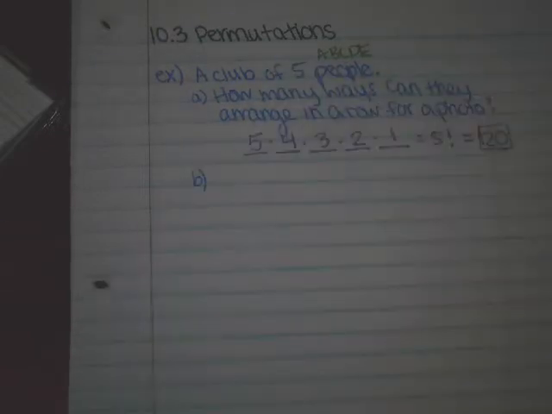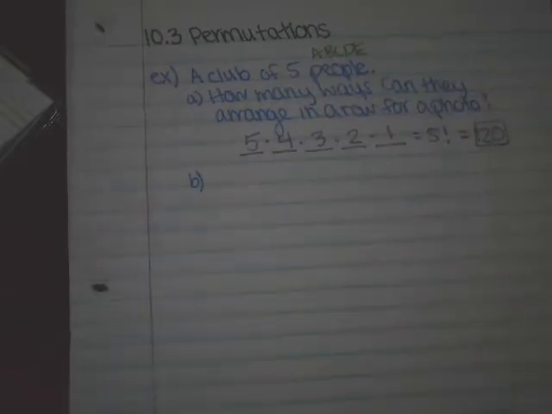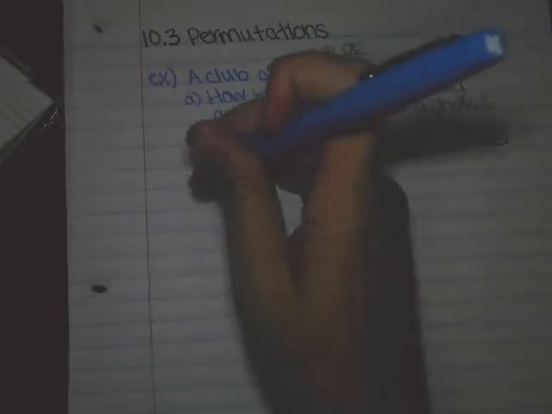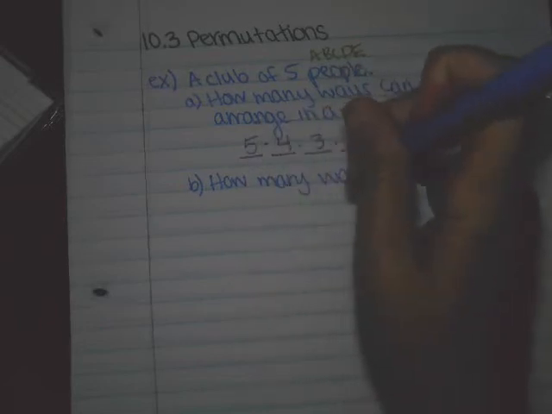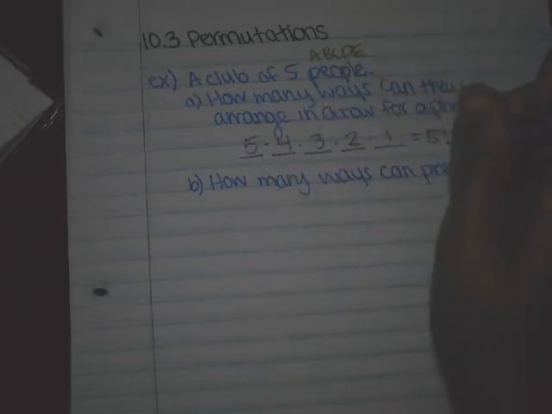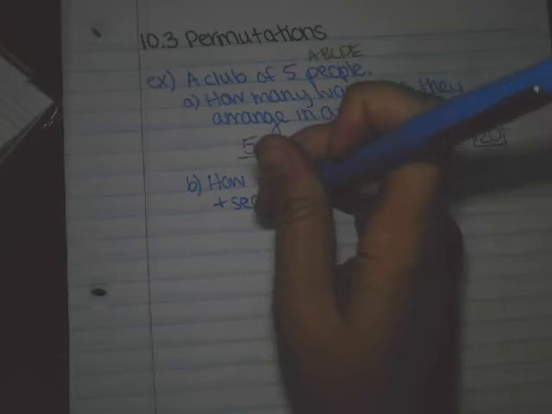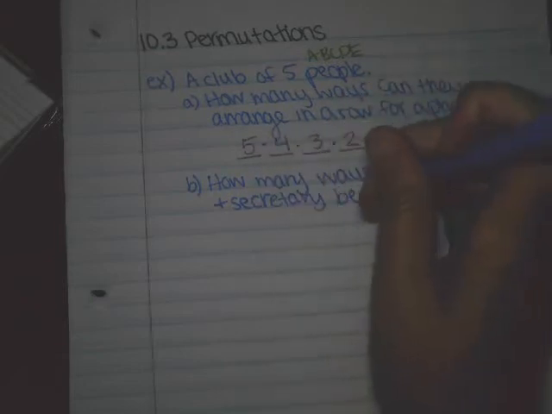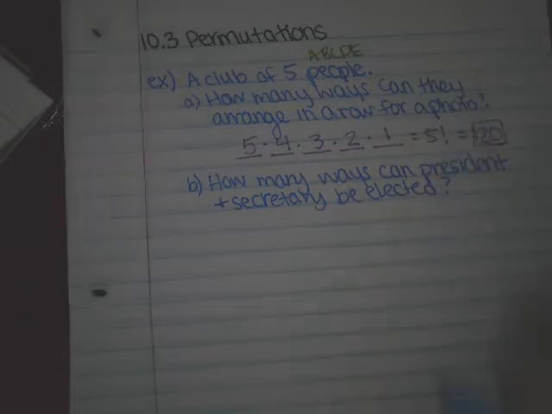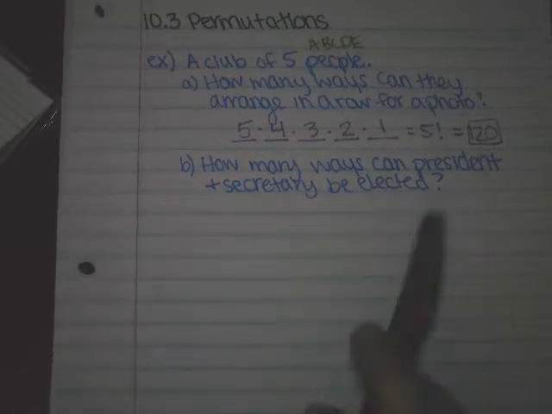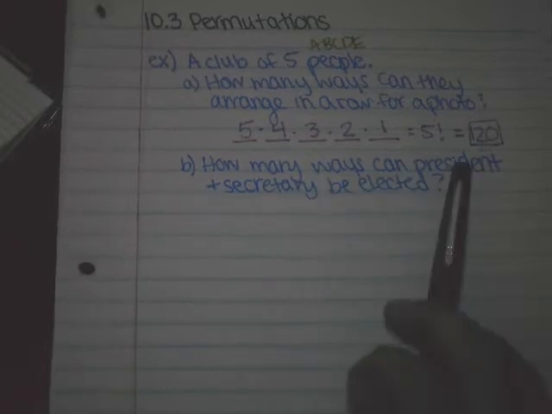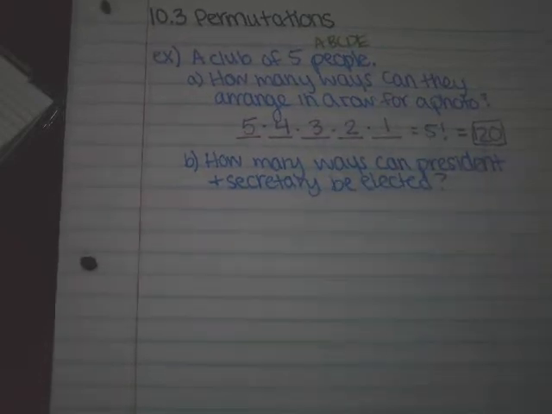Now, sometimes we don't need to use all 5 people. We're only using a portion of these people. So we did a question in the last video that was about electing president and secretary. Okay, we're going to assume that the person can't hold 2 offices. So president and secretary are distinguishable titles. Okay, this means something. They mean something different, and we need to choose a person for each.